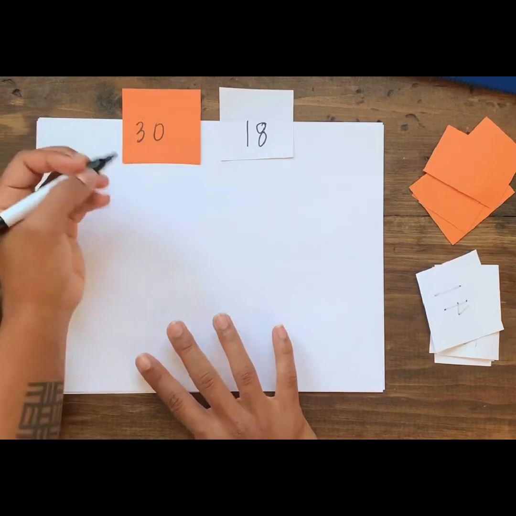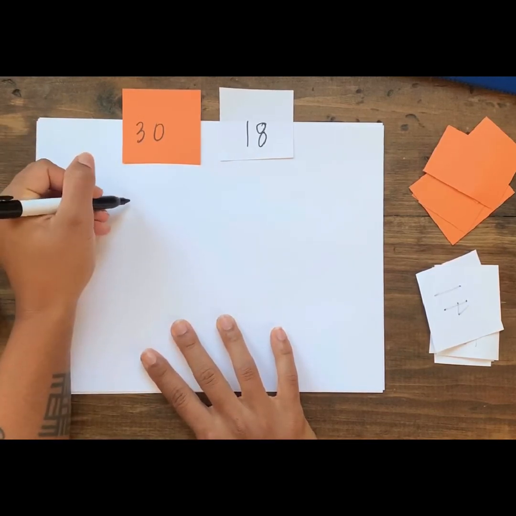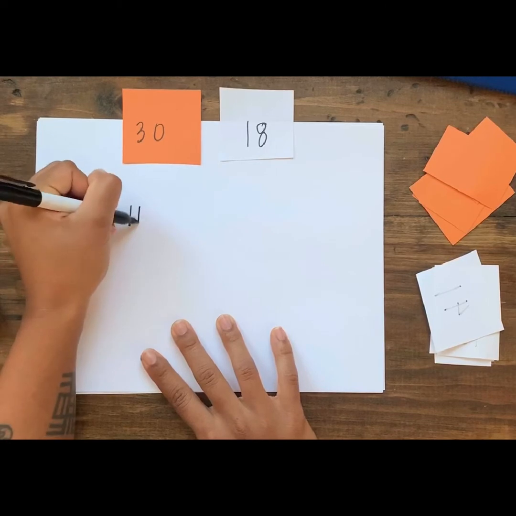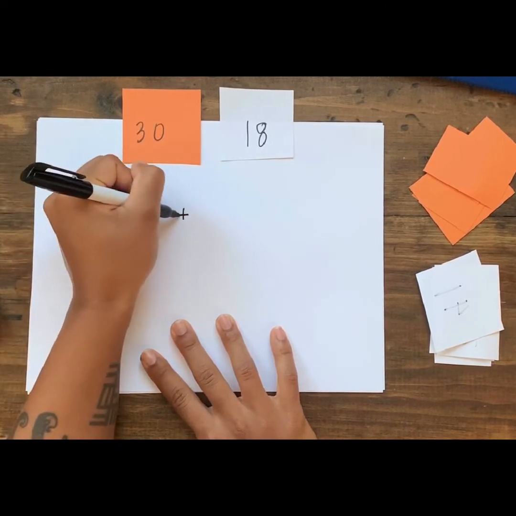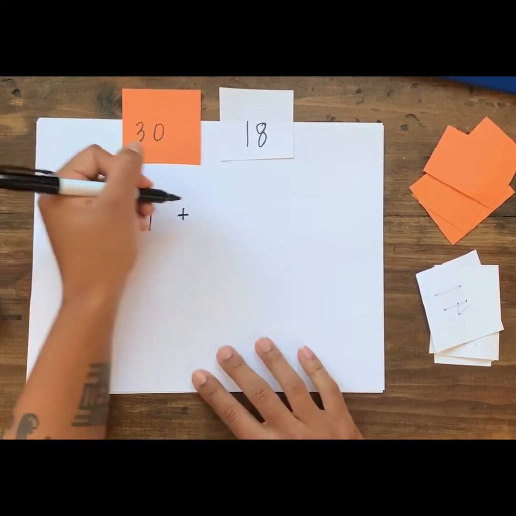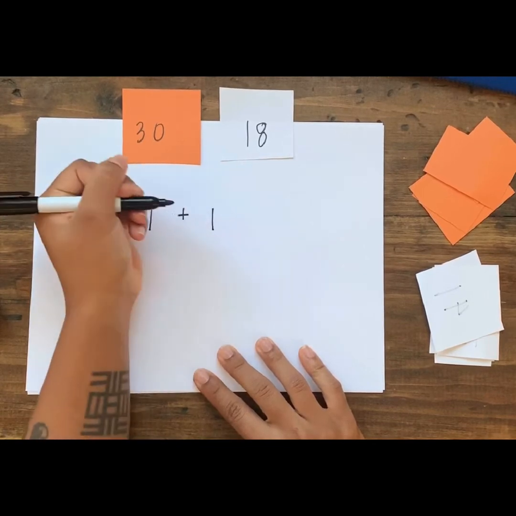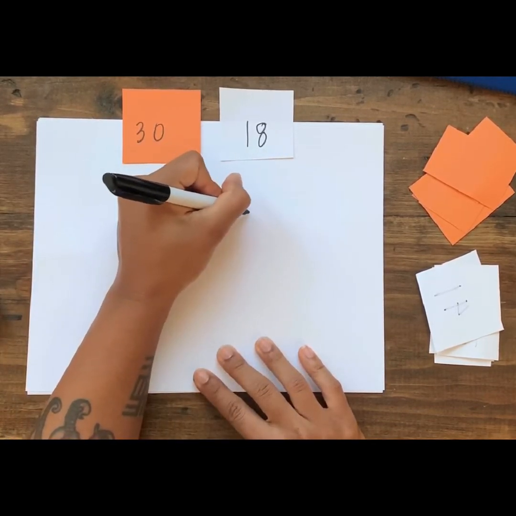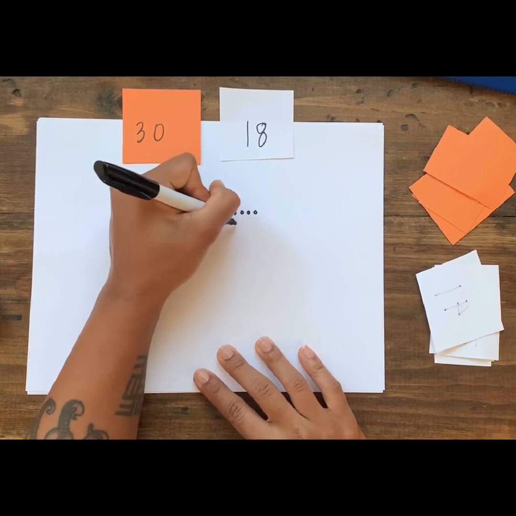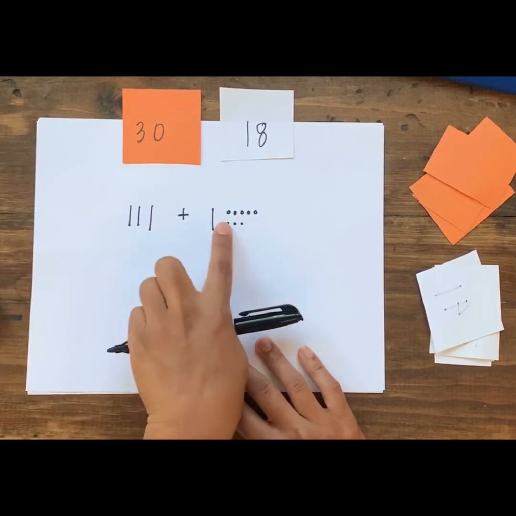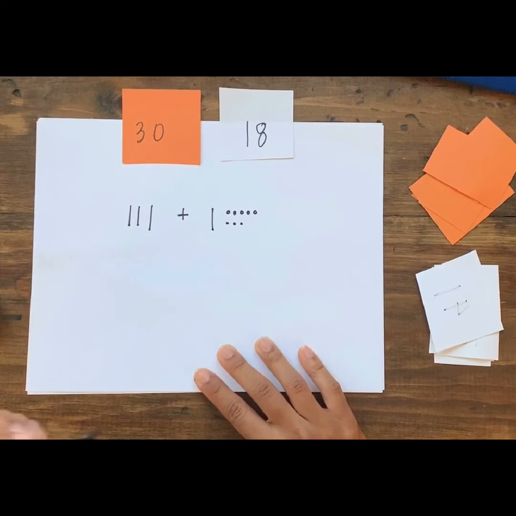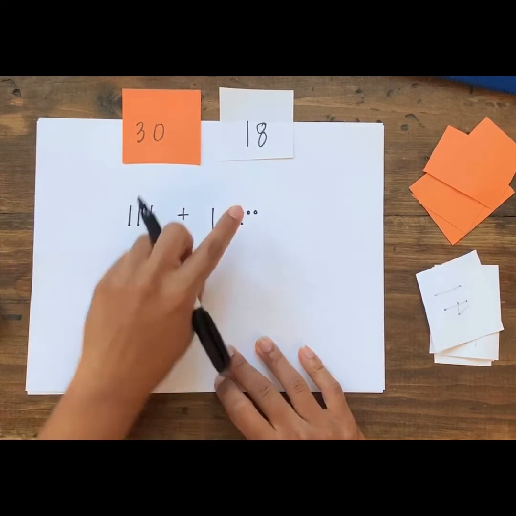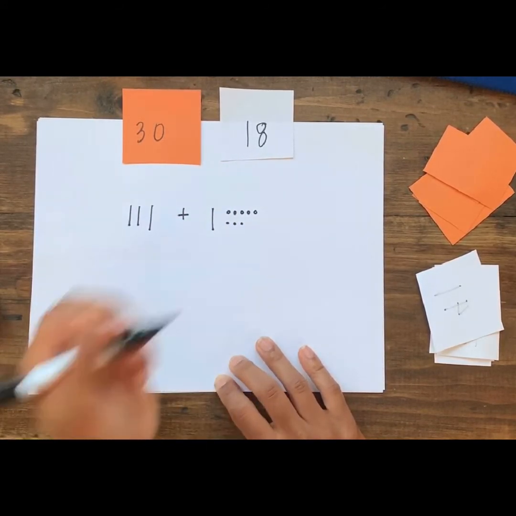30, count with me, 10, 20, 30, plus 18, 10, and then 8 ones, 1, 2, 3, 4, 5, 6, 7, 8. Notice how I keep my ones organized in sets of 5, so it's easy for me to see how many I have.